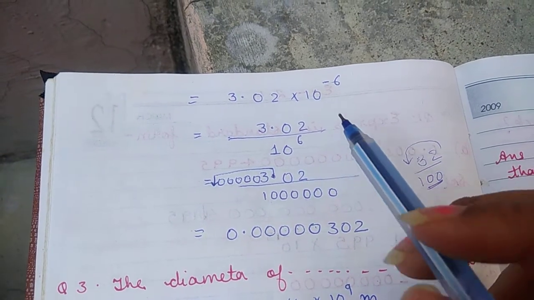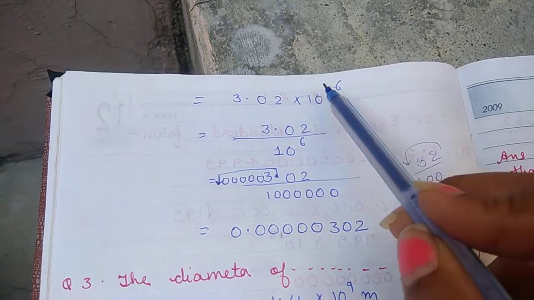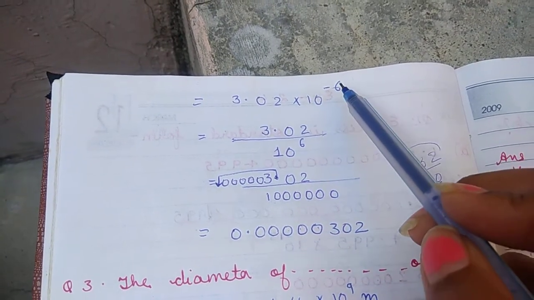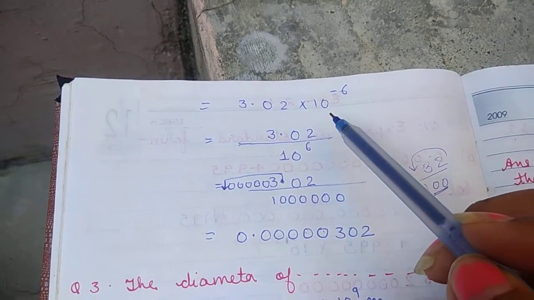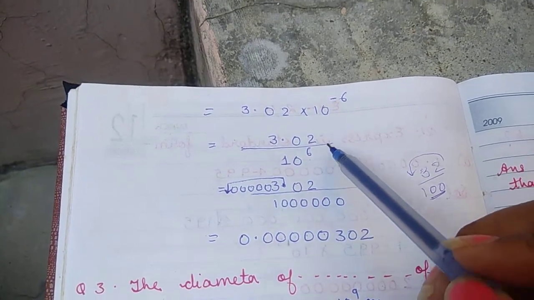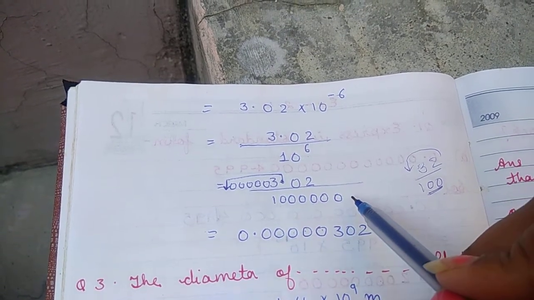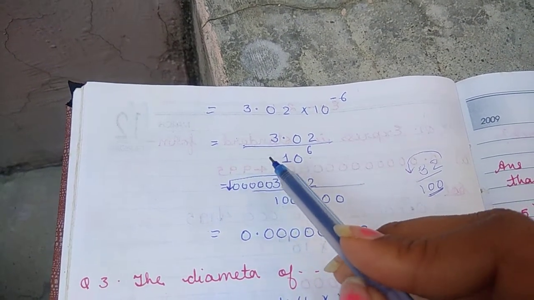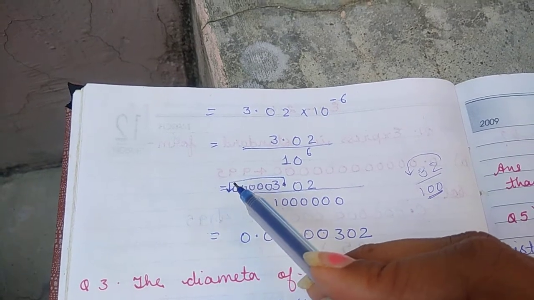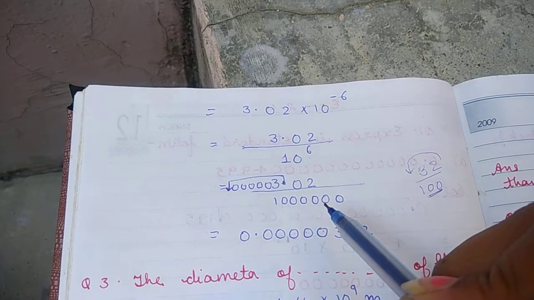Okay, I'm explaining this one again. Suppose you are given a number in standard form where the power is negative. First, we'll make the negative power positive by doing the reciprocal, then expand the power. So 1 and 6 zeros. Now count the number of zeros in the denominator and move the decimal in the numerator as many places as there are zeros in the denominator.